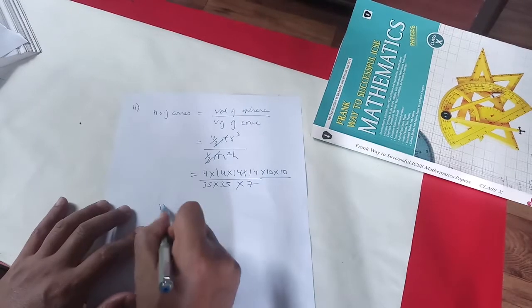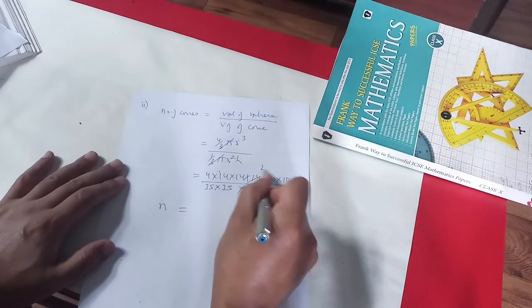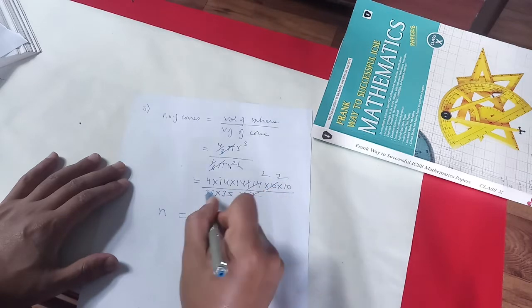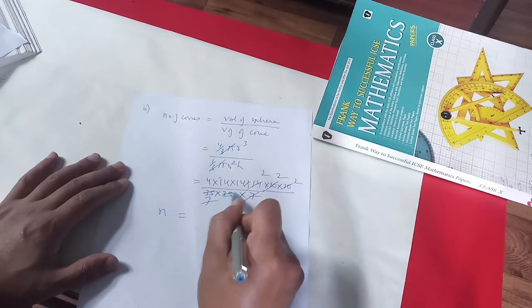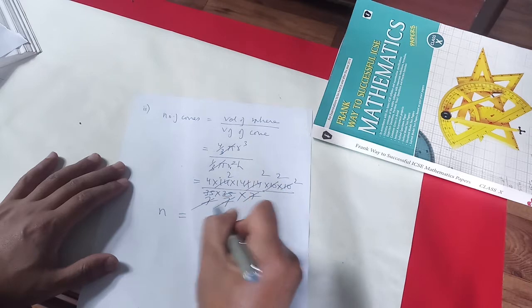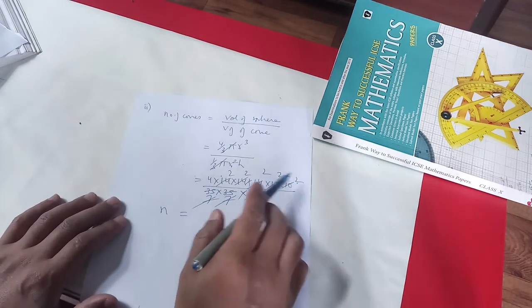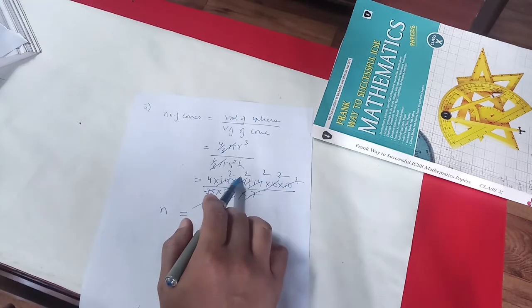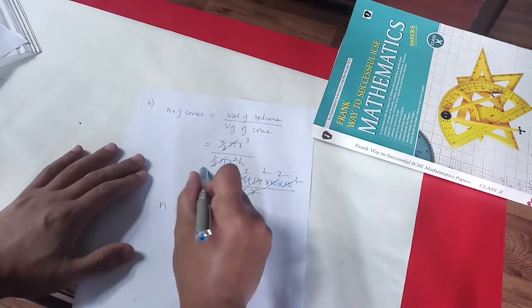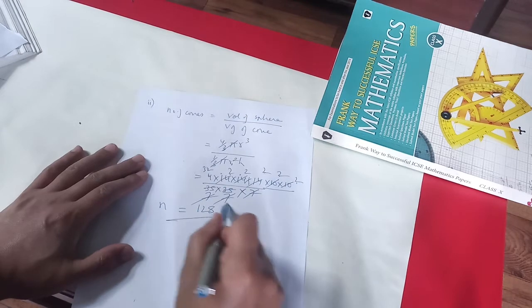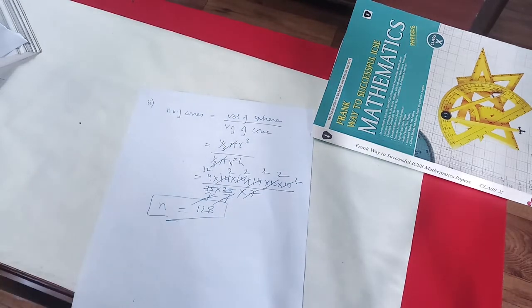So cancel this, you will get the number of cones. 7 2s are 14, 5 2s are 10, 5 7s are 7 2s are 14. So there are so many 2s: 2 into 2 into 2. 2 2s are 4, 4 2s are 8, 8 2s are 16, 16 2s are 32. 32 into 4, 4 2s are 8, 4 3s are 12. So you will be making 128 cones. So there will be 128 cones.